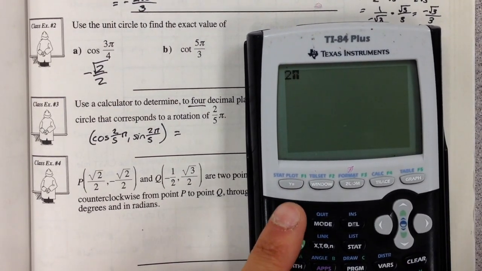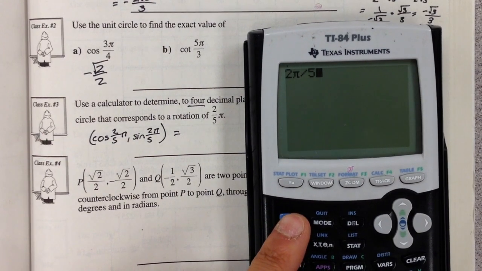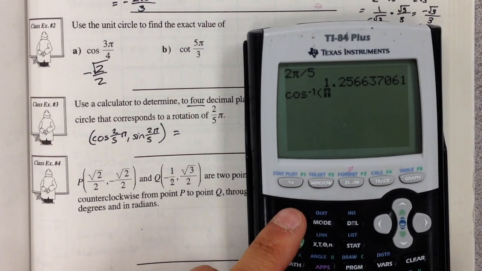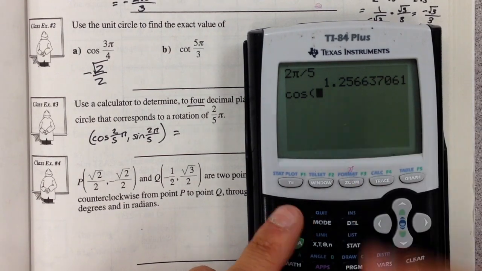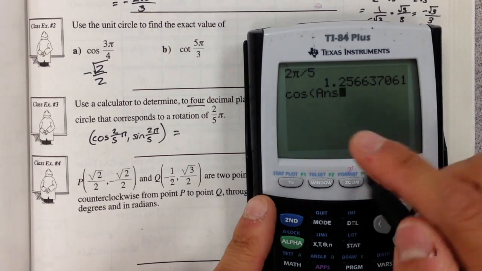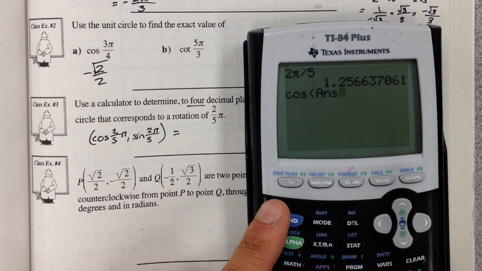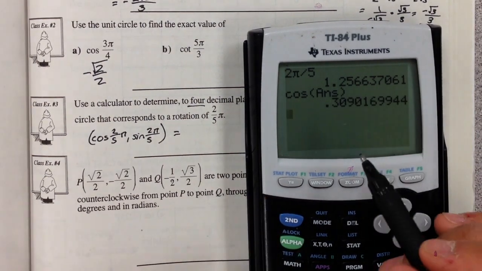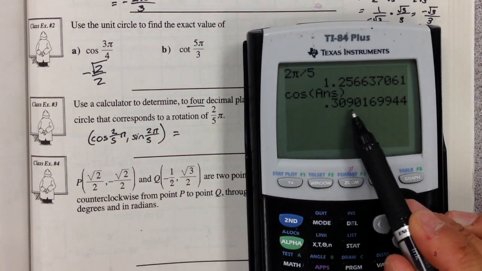I'm not looking for the angle, but I type in the ratio first, and I have to make sure I'm using all those decimal places for this coordinate, and it wants the first 4 decimal places.